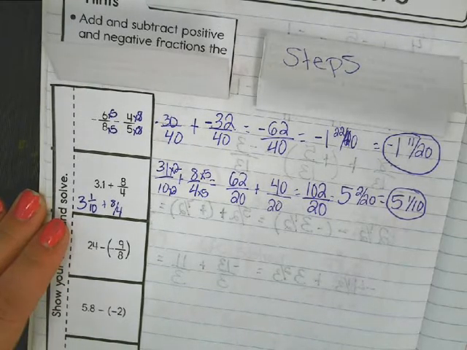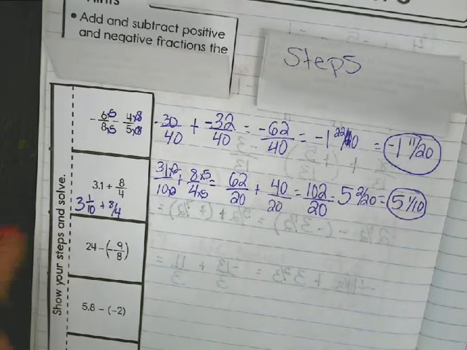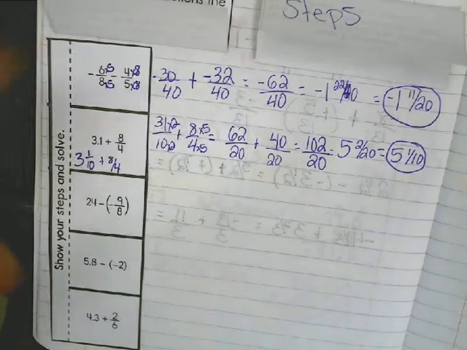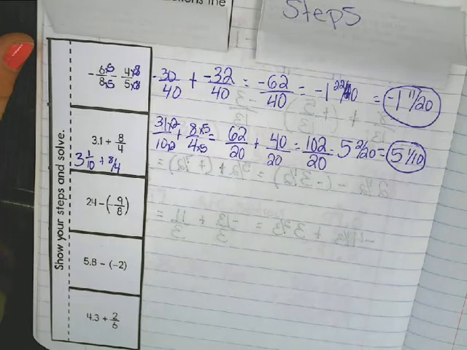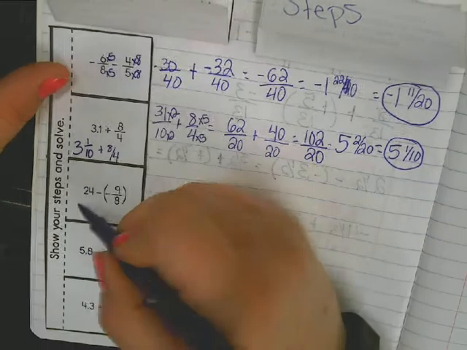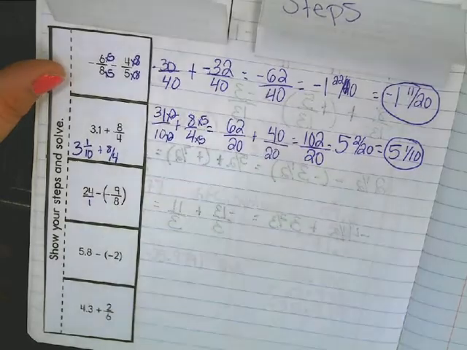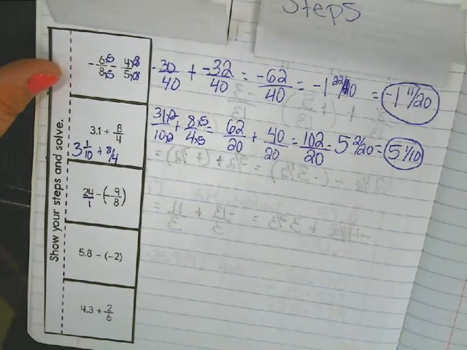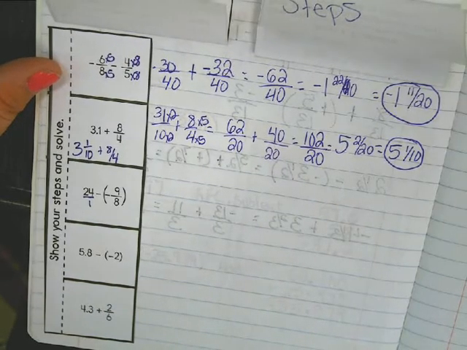I have the next one. I have 24 minus a negative 9/8. So how do I take a whole number and change it to a fraction? Put a 1 underneath. So I have 24 over 1 minus a negative 9/8. What's my common denominator going to be? 8. So 24 times 8. I'm going to do it off on the side here.